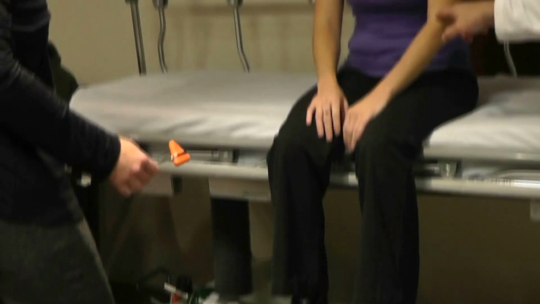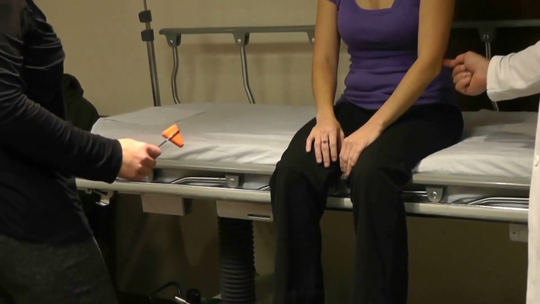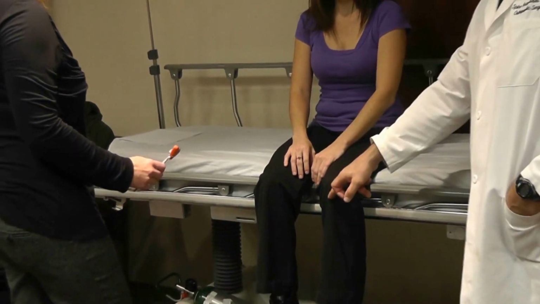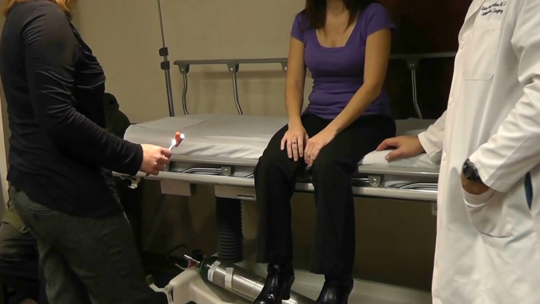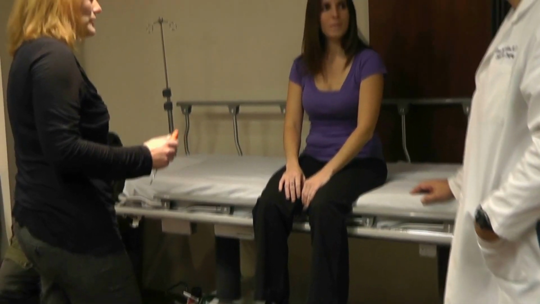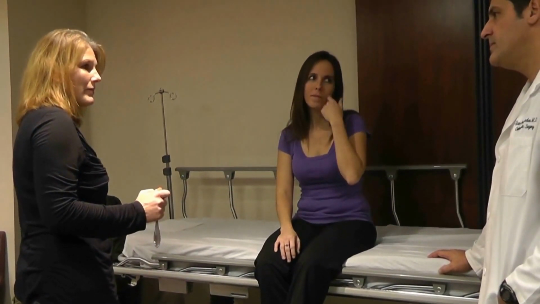Biceps is C5. Brachioradialis is C6. Triceps is C7. Okay, quadriceps is L4. And what is Achilles? Achilles is S1. Do you know the secret one for L5?